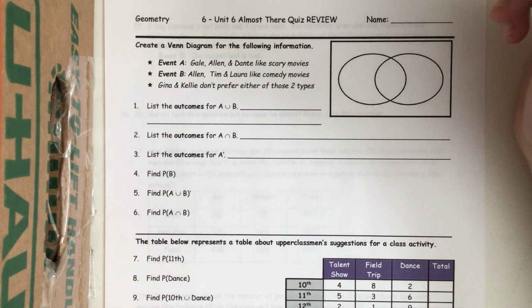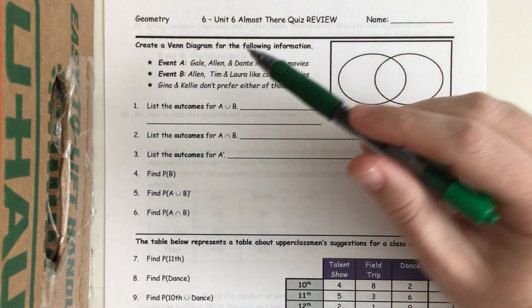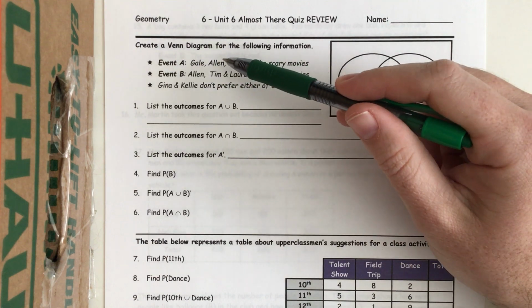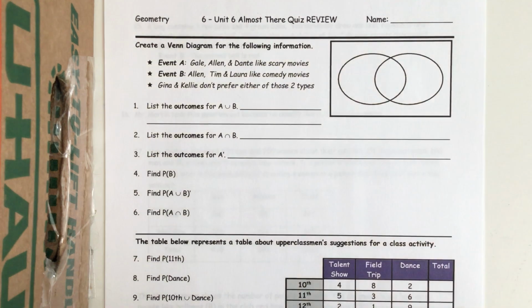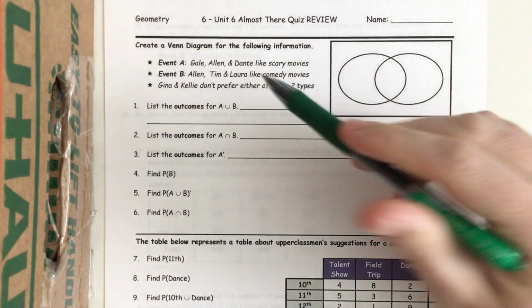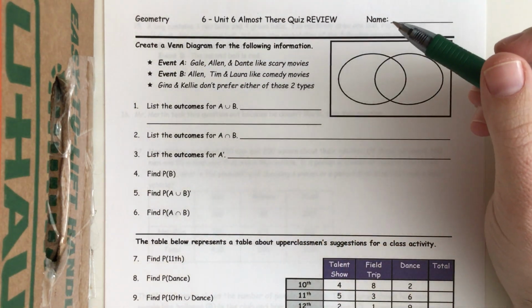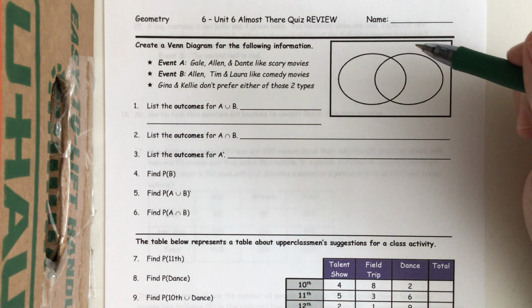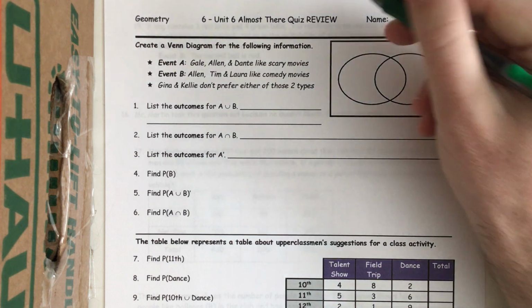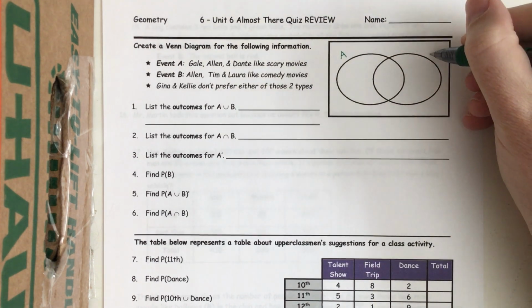This first question is kind of annoying. We have to create a Venn diagram where we have an event A where Gail, Alan, and Dante like scary movies. Event B where Alan, Tim, and Laura like comedy movies. And then we have Gina and Kelly who apparently don't like comedies or scary movies. That's weird. And let's see here. We need to label this. So we'll call this event A, and this event B.